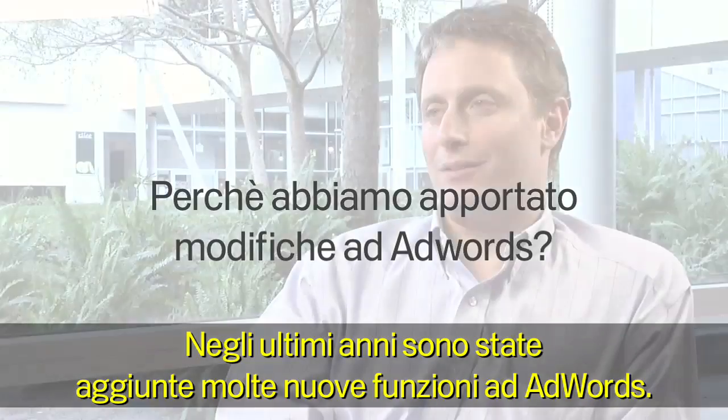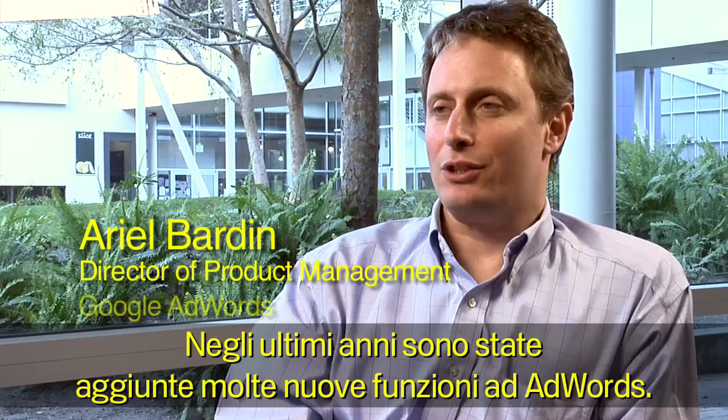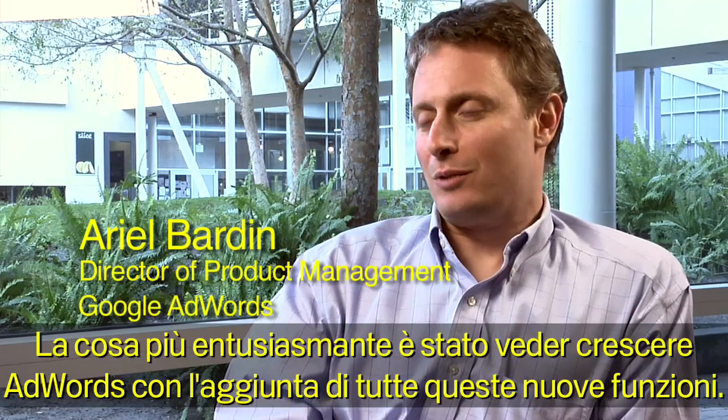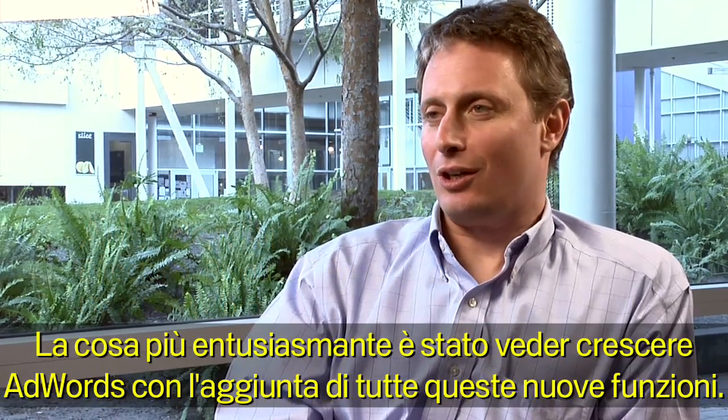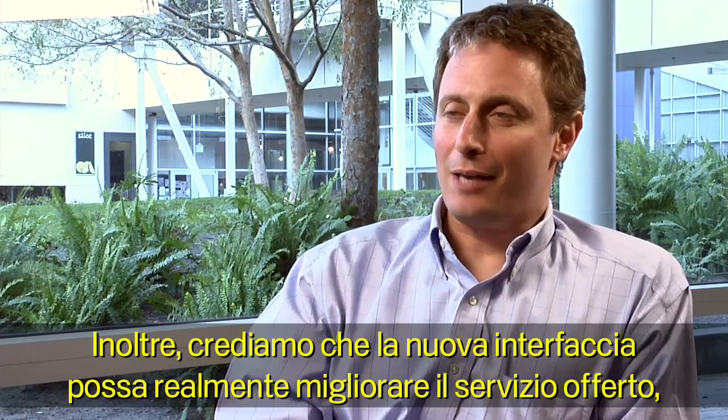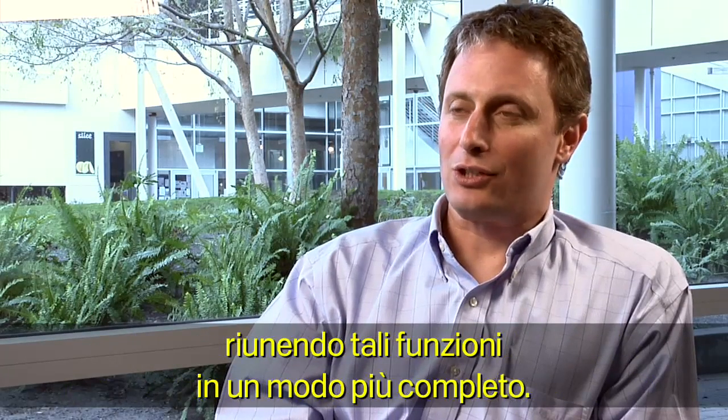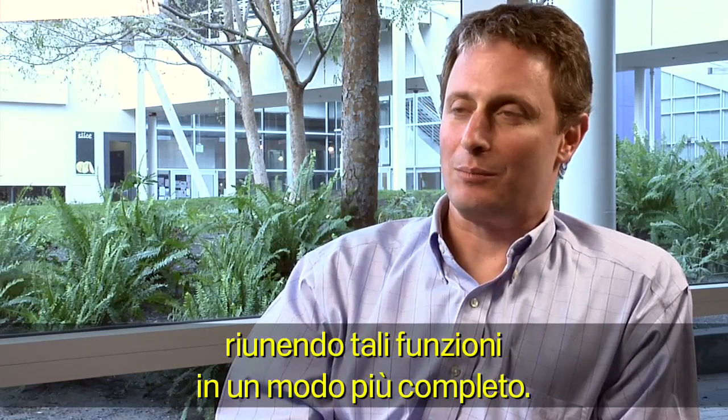Over the past few years, AdWords has had a lot of new features added to it. And that's exciting, working in AdWords. You can see all these new features come together. At the same time, we thought that with the new interface, we can actually do a better job of putting them together in a more holistic way.